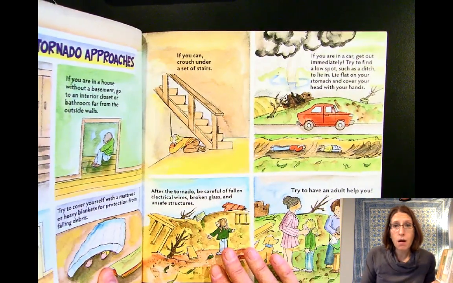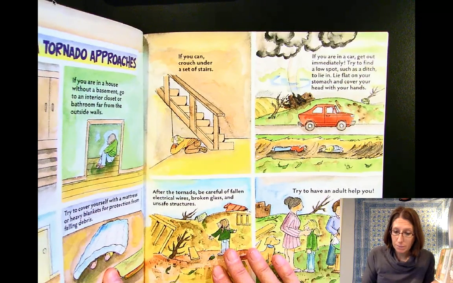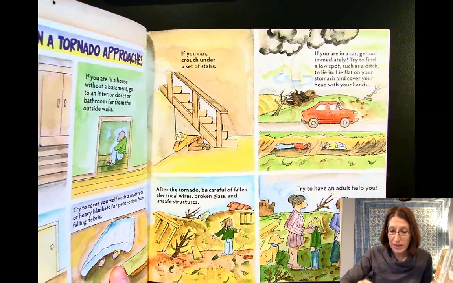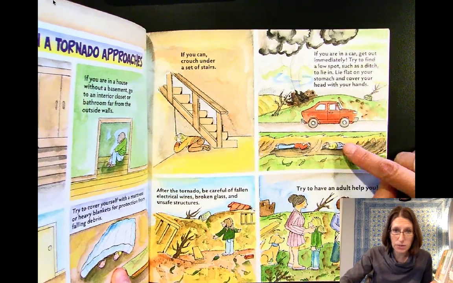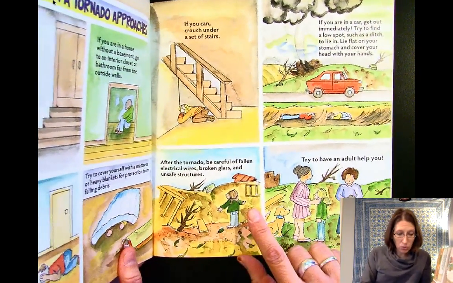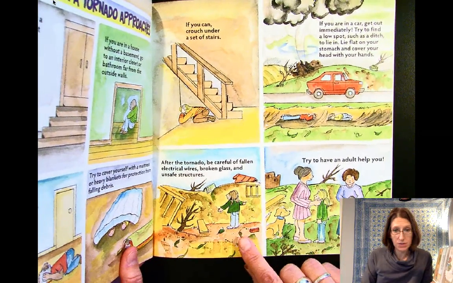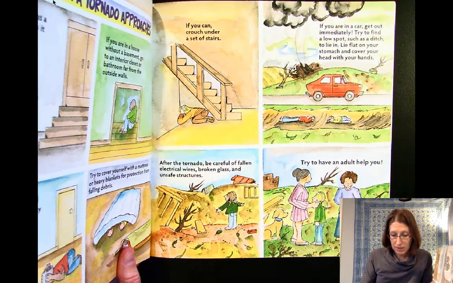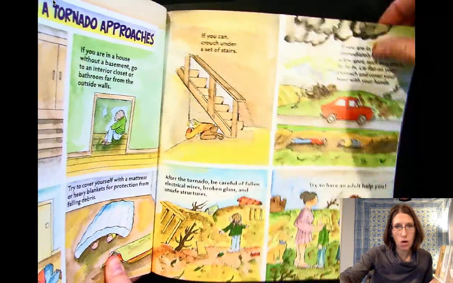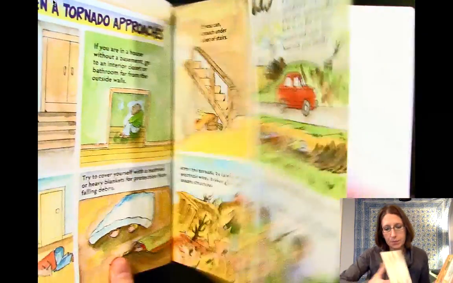If you are in a car, get out immediately. Try to find a low spot, such as a ditch, to lie in. Lie flat on your stomach and cover your head with your hands. After the tornado, be careful of fallen electrical wires, broken glass, and unsafe structures. Try to have an adult help you. You can always ask an adult for help.